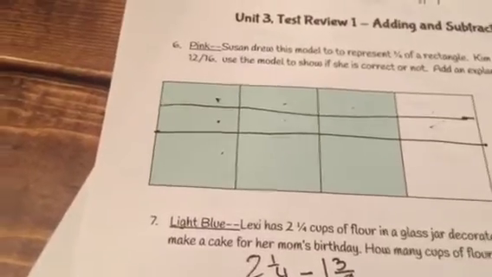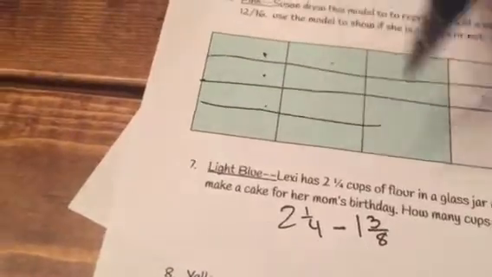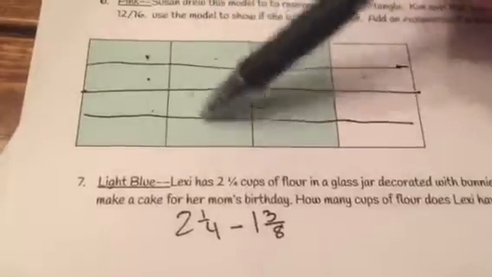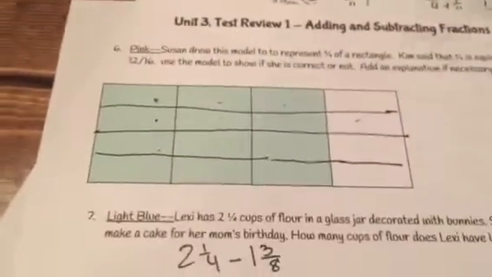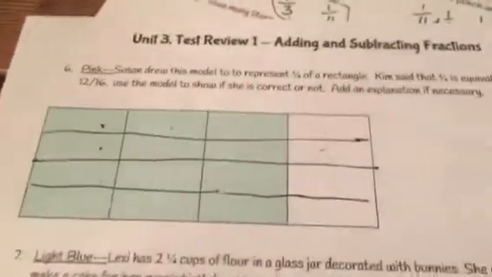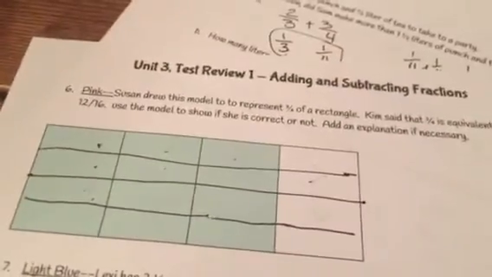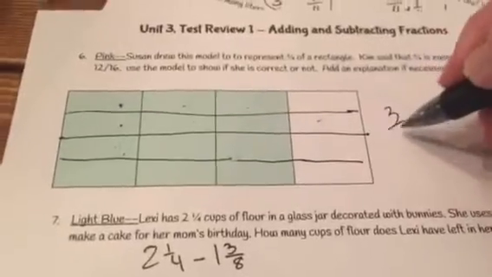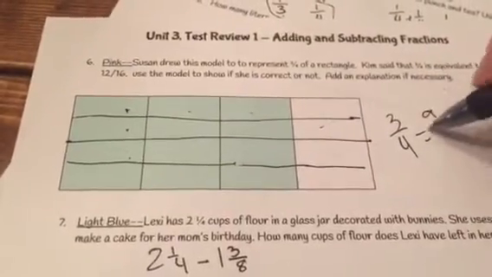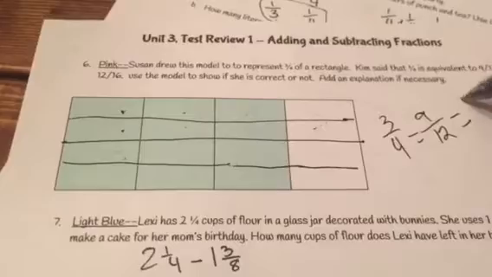is 9/12. Now I've got to turn it into 16ths. And this is why I left my space here, so I can divide it up like that. Now I have 4, 8, 12, 16 pieces, and still my shaded part, there's 4, 8, 12 of them. So that's how you can use your model to prove that 3/4 is equivalent to 9/12, and it's equivalent to 12/16. Okay? All right, moving along, number 7.